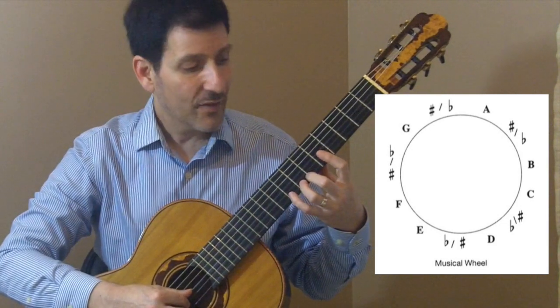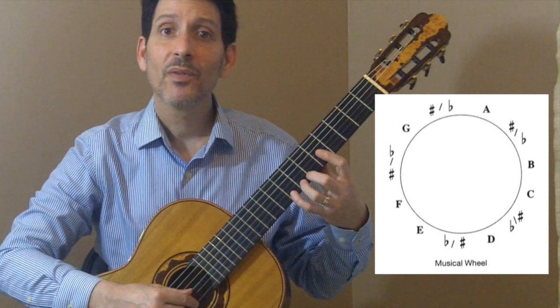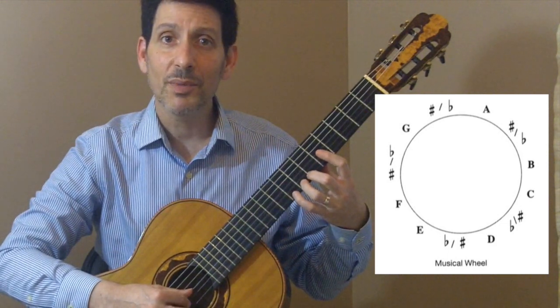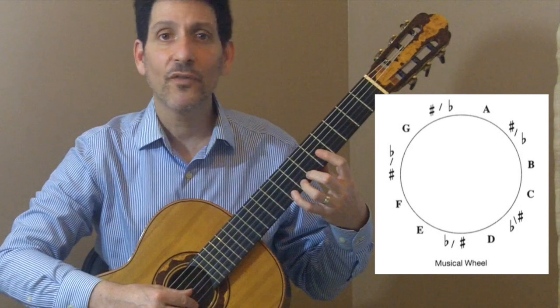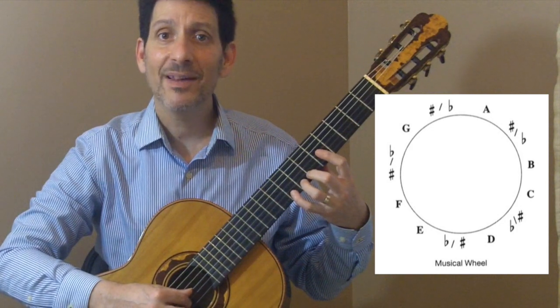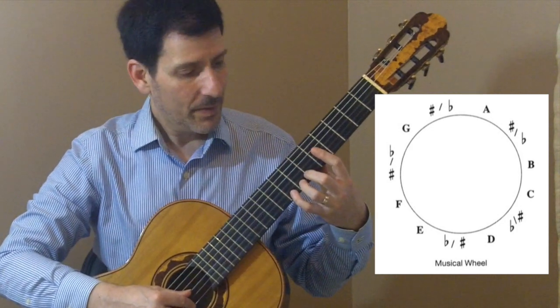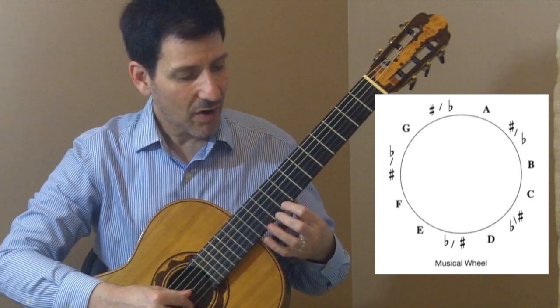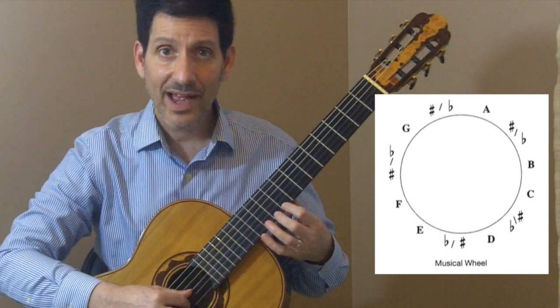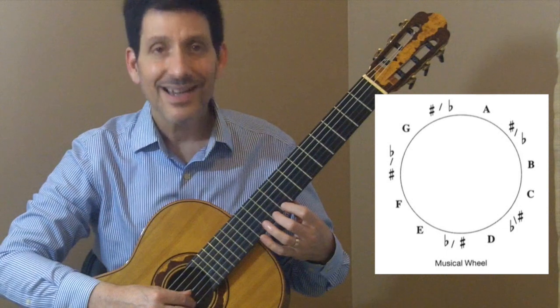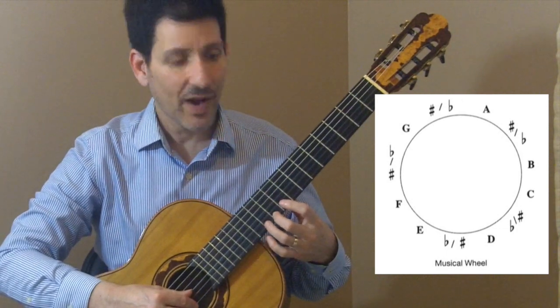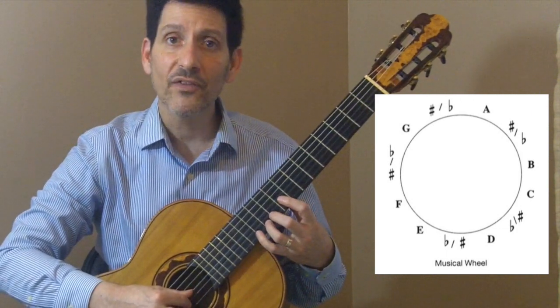The next note, B. The next fret, the 8th fret, C. There is no sharp between B and C. There is no flat between C and B. The 9th fret, C sharp or D flat. The 10th fret, D. The 11th fret, D sharp or E flat.